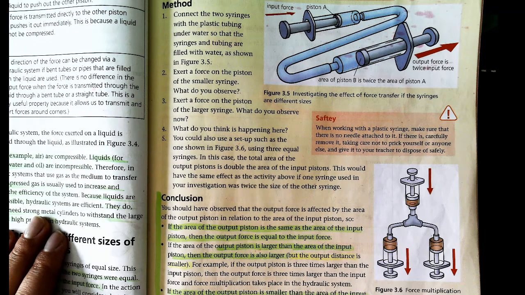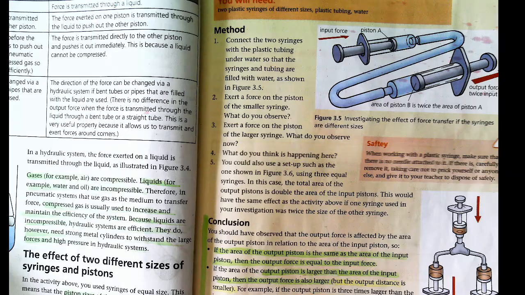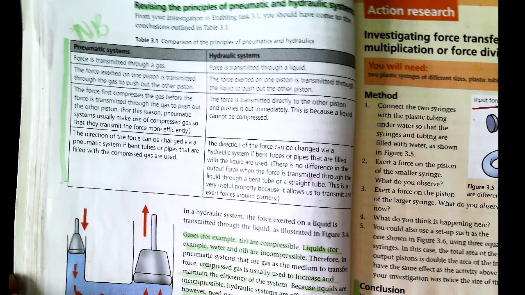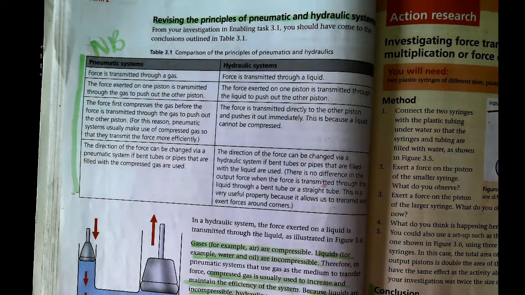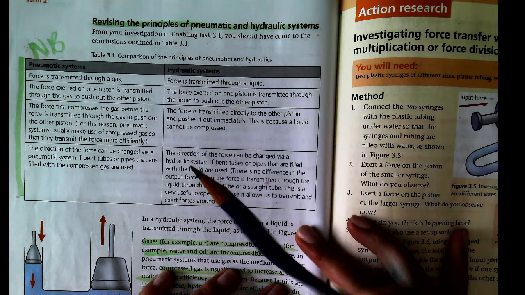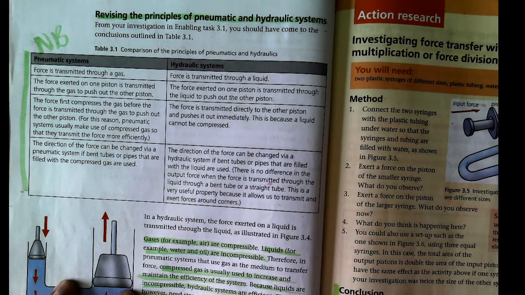Then the next important part that I want us to look at is to just revise the principles of pneumatics and hydraulics.